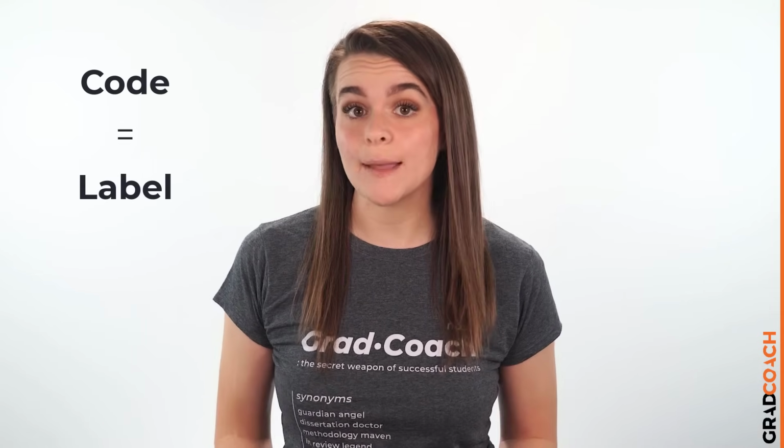To kick things off, let's start by understanding what a code is. At the simplest level, a code is a label that describes a piece of content. For example, in the sentence, "Pigeons attacked me and stole my sandwich," you could use pigeons as a code. This code would simply describe that the sentence involves pigeons. Of course, there are many ways you could code this, and this is just one approach. We'll explore the different ways in which you can code later in this video.